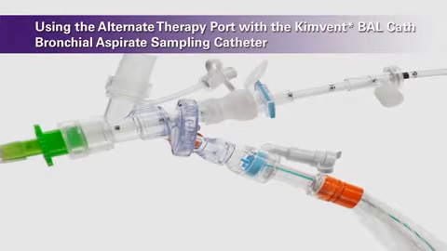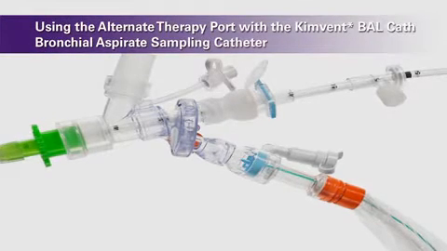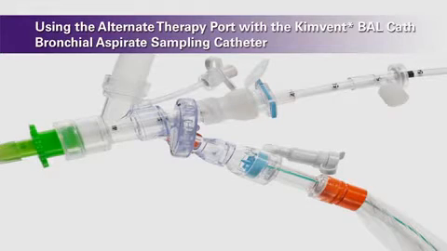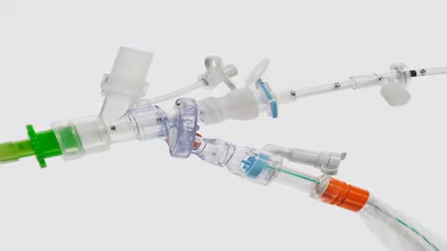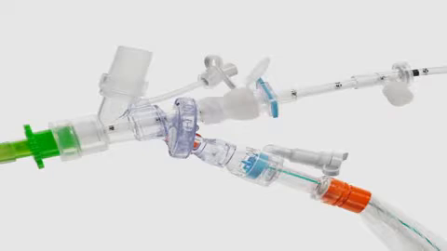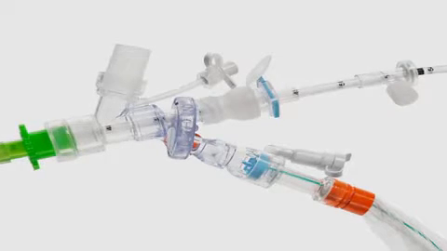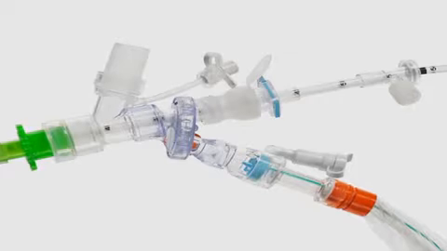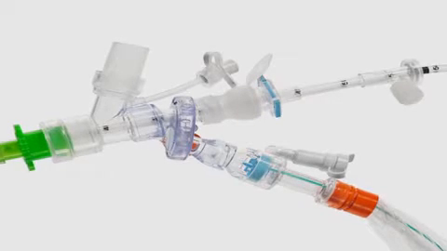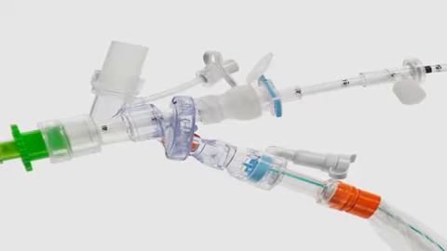Next, we will demonstrate the use of the alternate therapy port using the Kimvent Balcath Bronchial Aspirate Sampling Catheter, which is designed to be compatible with the Kimvent multi-access port closed suction systems, enabling clinicians to quickly and safely obtain a lower respiratory tract sample on mechanically ventilated patients without opening the ventilator circuit.